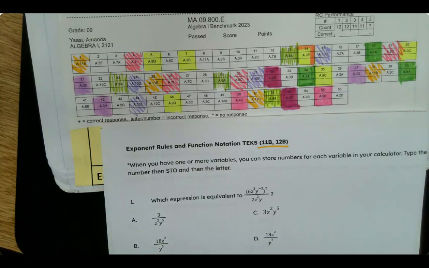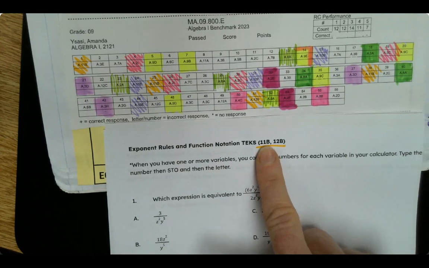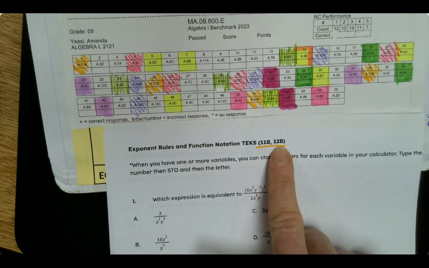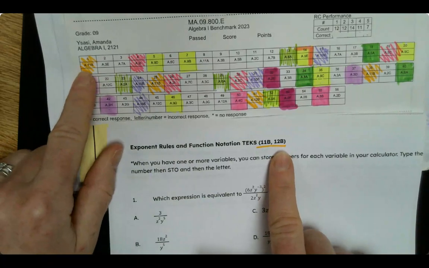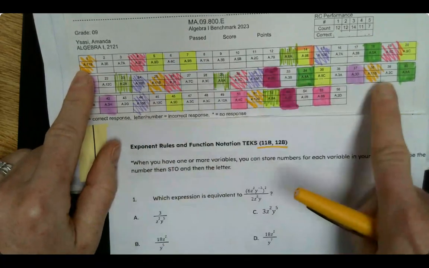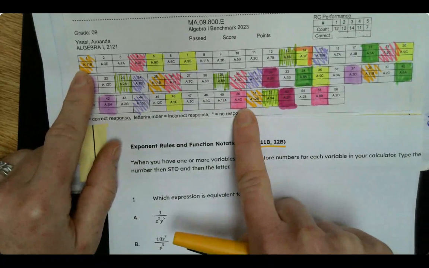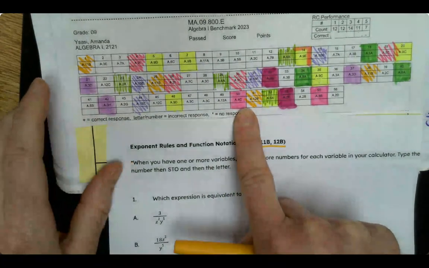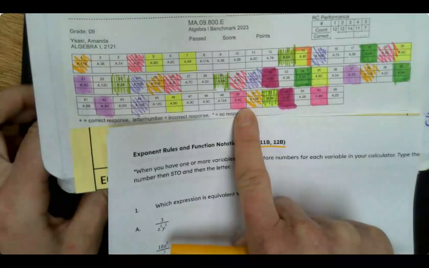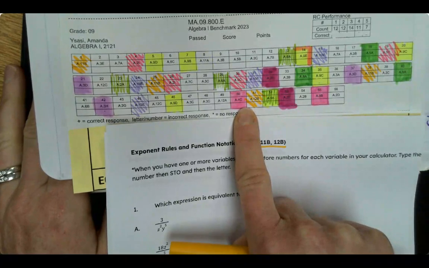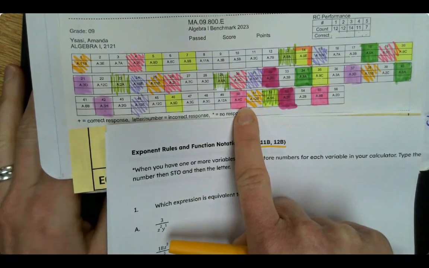We are doing a review over exponent rules and function notation using the calculator. So those skills are A11B and A12B. So that's number 1, 25, 38, and 51. So count up how many you got correct. And that way it kind of gives you an idea of how you're doing on these types of problems.